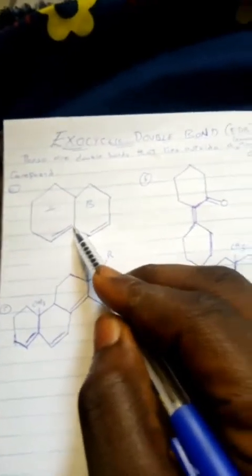This double bond right here is the exocyclic double bond. This bond here is not an exocyclic double bond. And I'm very sure you'll be asking me why it is not. It's very simple. From our definition, realize that an exocyclic double bond is a double bond that is connected to a particular ring, but it's outside that ring.